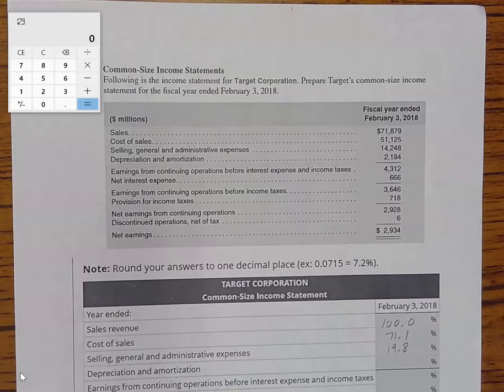$71,879. So if we were to think about this, and we were to add 6 zeros to sales here, we would have the actual figure for sales for Target Corporation, and quite honestly, I'm surprised it's not a little higher than that.